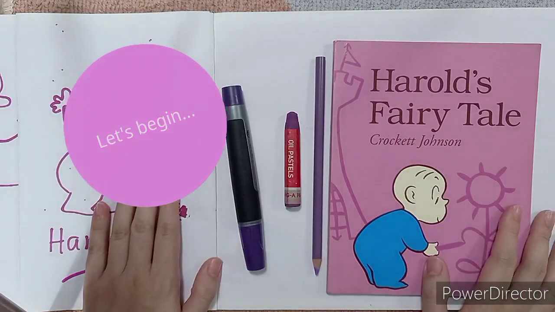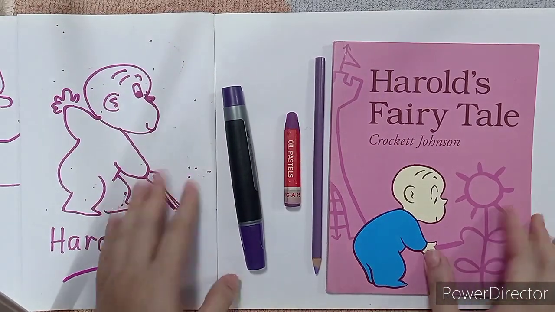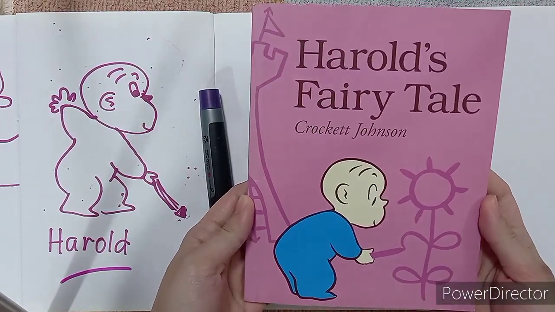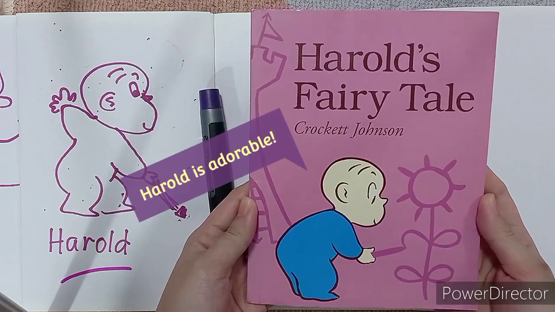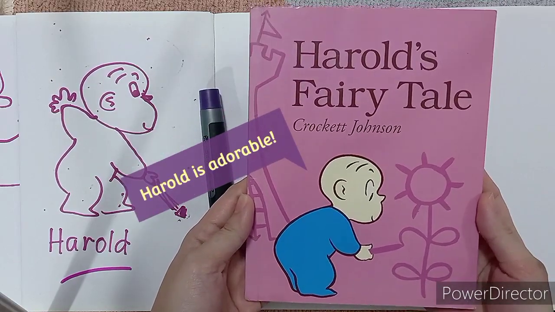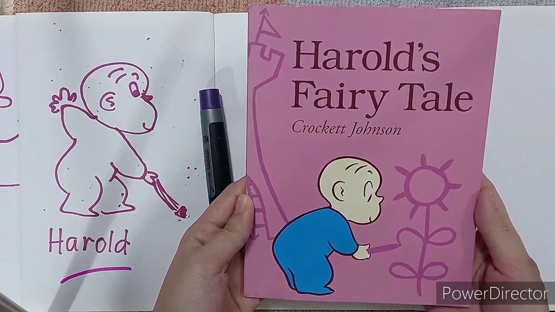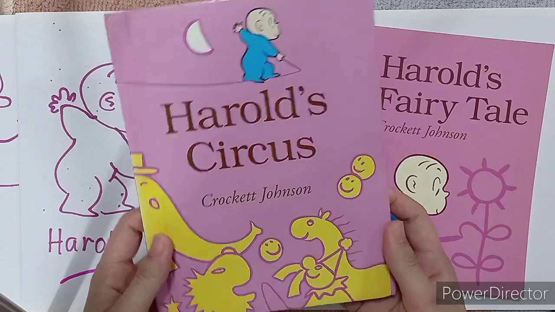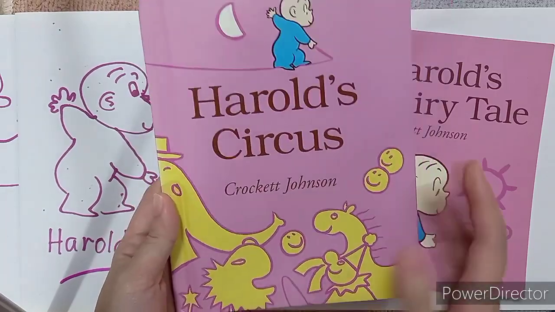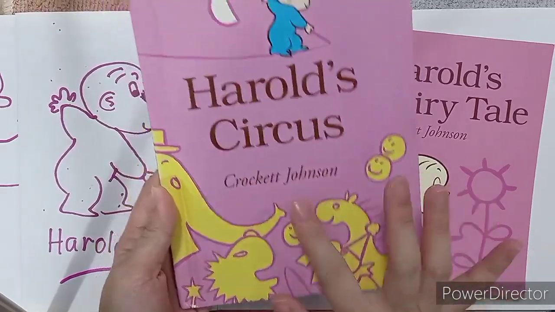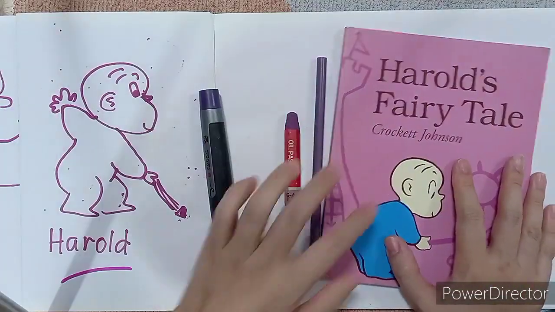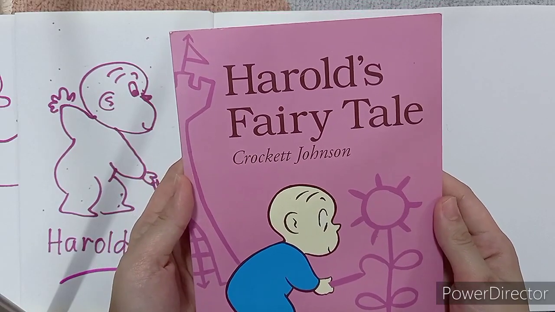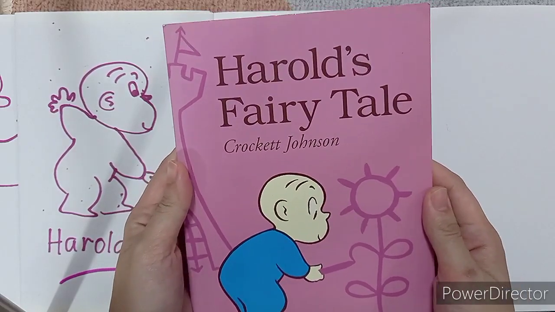So today we will draw things that we can find from the stories of Harold. We're going to use this book called Harold's Fairytale, by Crockett Johnson. I have 2 Harold books with me. The other one is Harold Circus. We're also going to get some drawing subjects from this book. The first one we're going to use is Harold's Fairytale. I'm so excited to show you how.